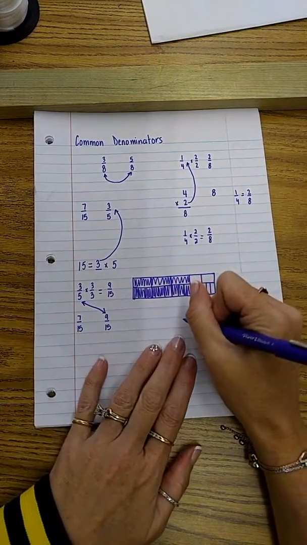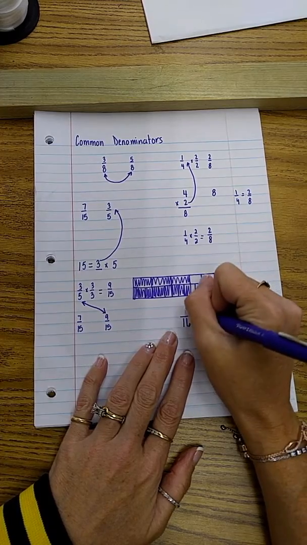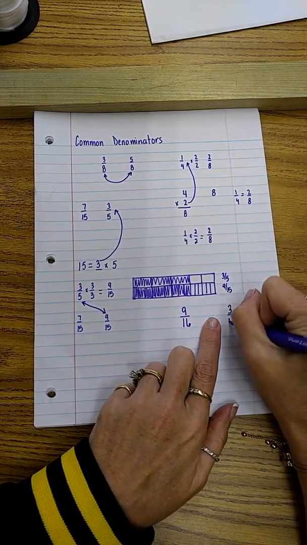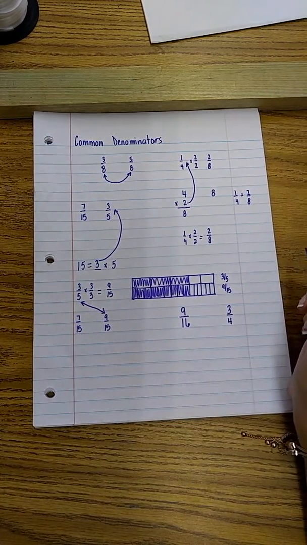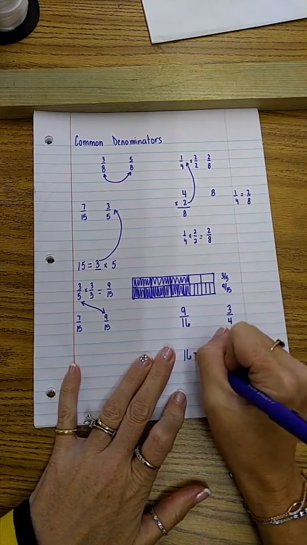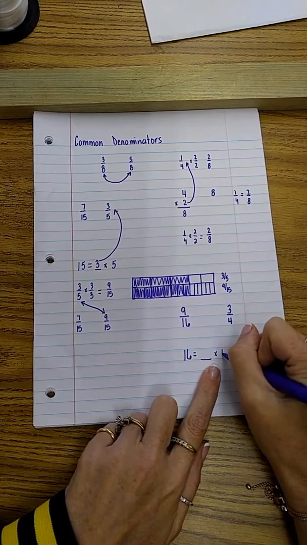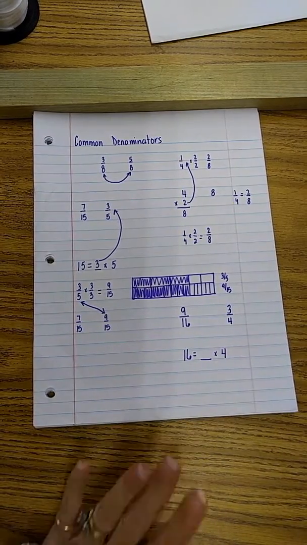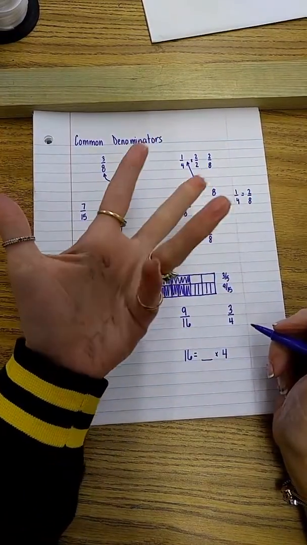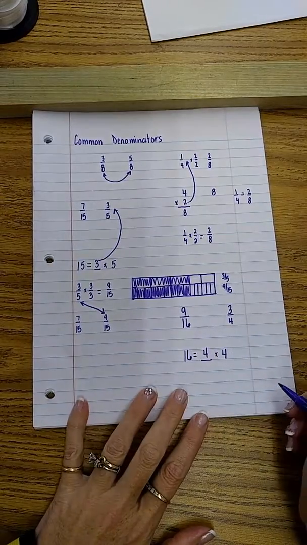So let's practice again. Here's another one. Let's do 9/16 and let's do 3/4. We need to create a common denominator. So we need to take this, 16 equals, you always go from the larger number, equals blank times the smaller denominator. So what times 4 equals 16? Well, 4, 8, 12, 16. So it is 4 times 4 equals 16.